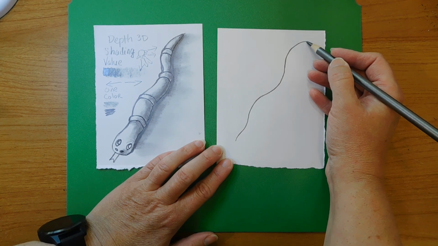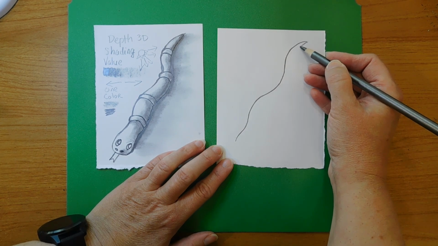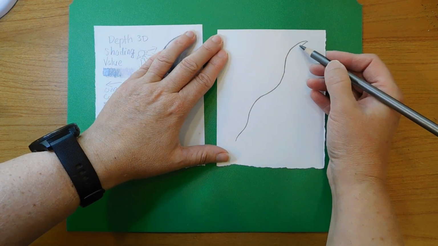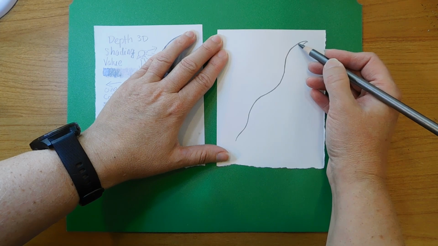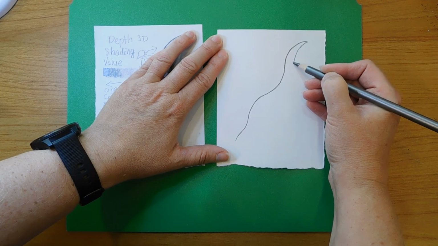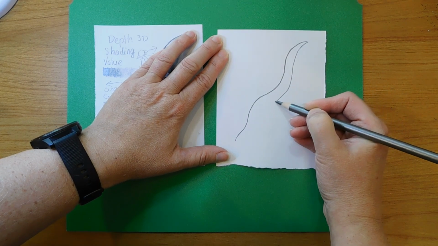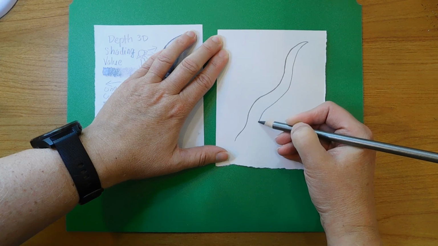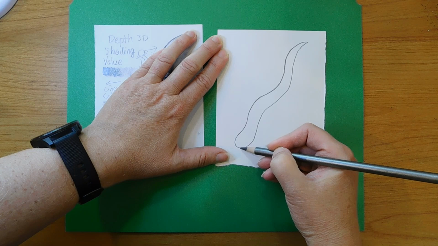Now when we do so, we're going to start off close to that line. And as we travel down, we're going to talk about space here. This line in relationship to that line and the space between it. We want it to be narrow, and as we travel down, we want it to get wider and wider to give our snake some form. And then we can round off its head.